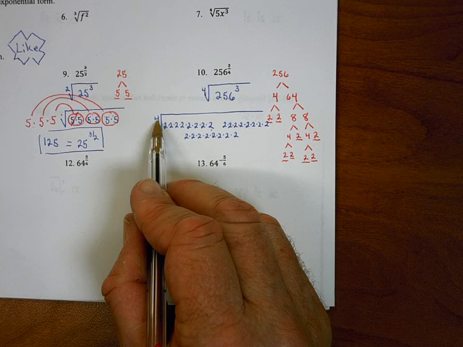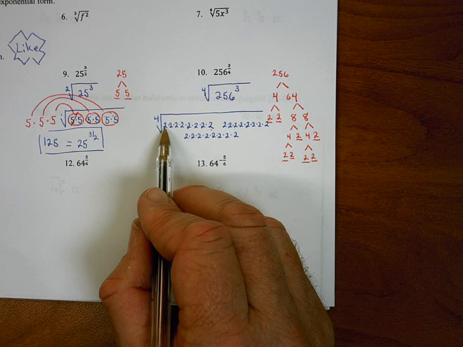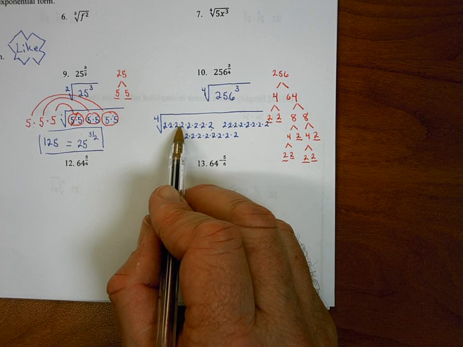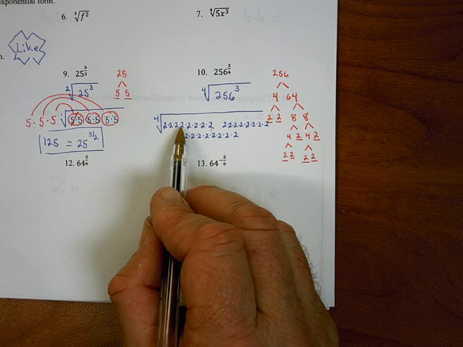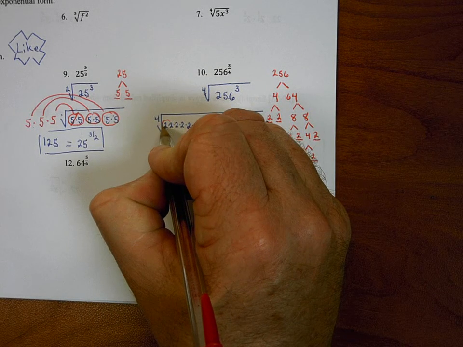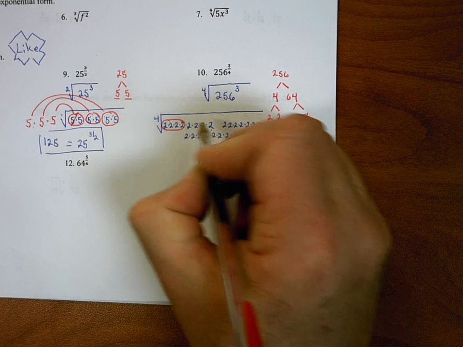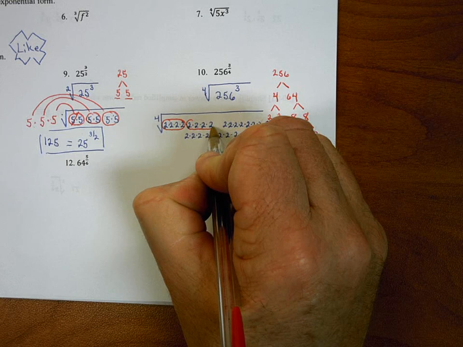Now, my index is 4, so I'm looking for 4 identical numbers. You could see I have 4 identical 2's. I have 4 identical 2's.